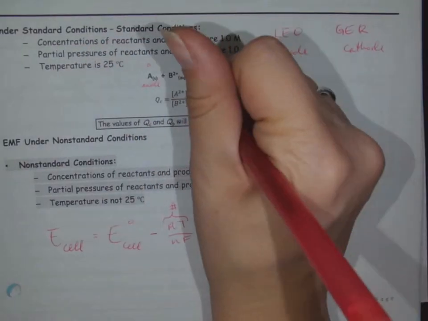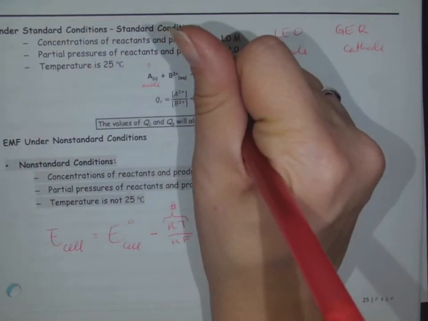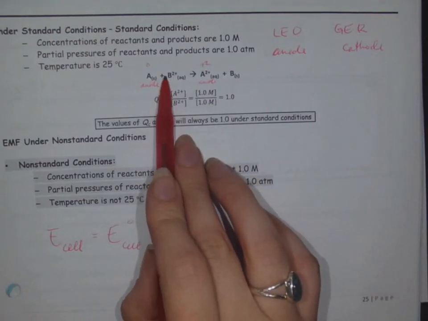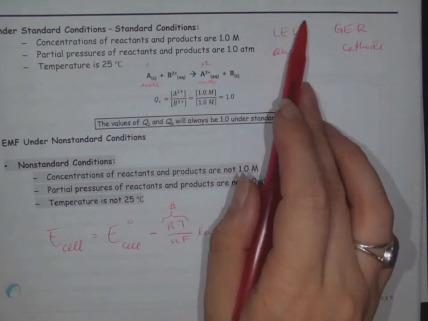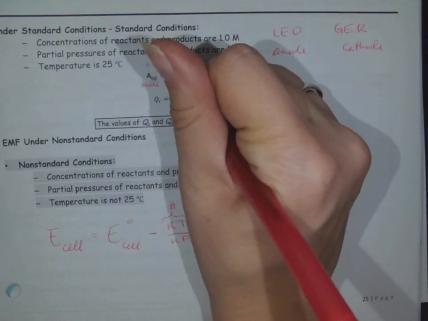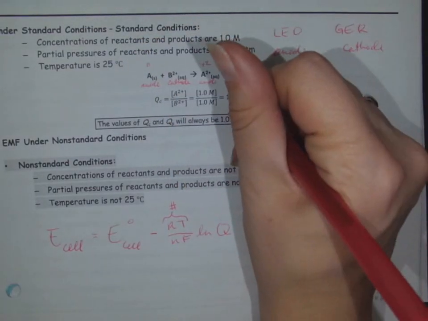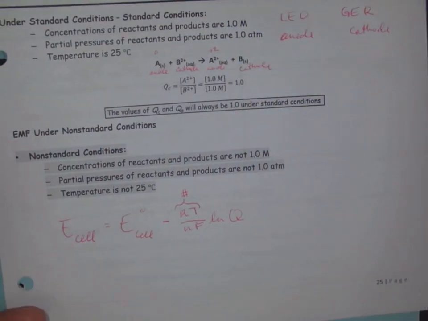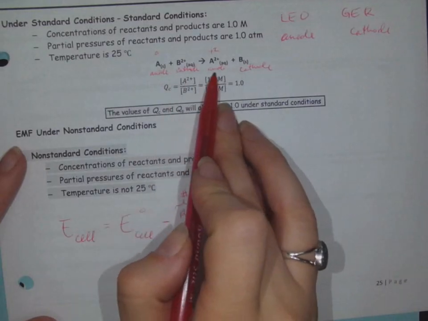That's my anode, so this is my anode ion. And then if we look at B, we went from 2+ to 0. We gained electrons. This is reducing. So this is my cathode. That's the ion for the cathode, and this is the solid metal for the cathode. Okay? So I have my anode, cathode, anode, cathode.